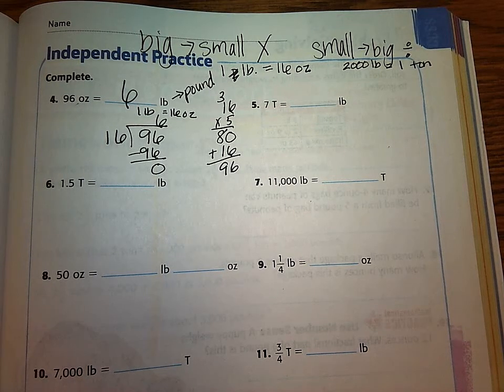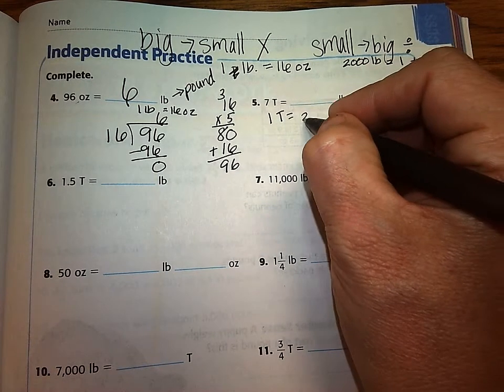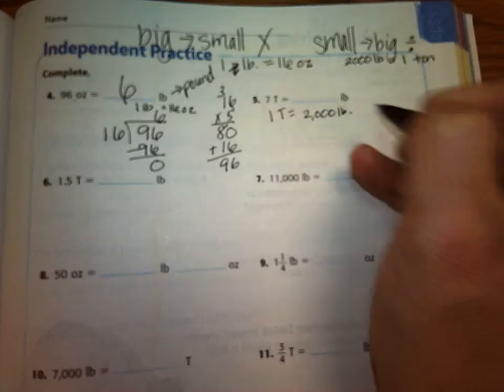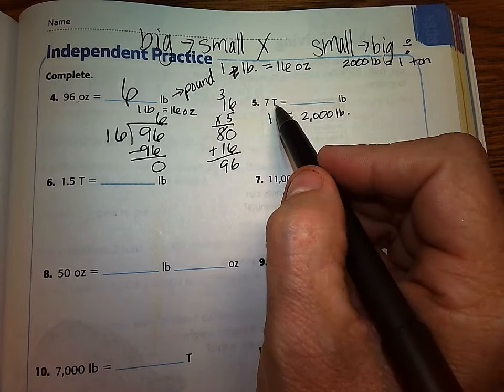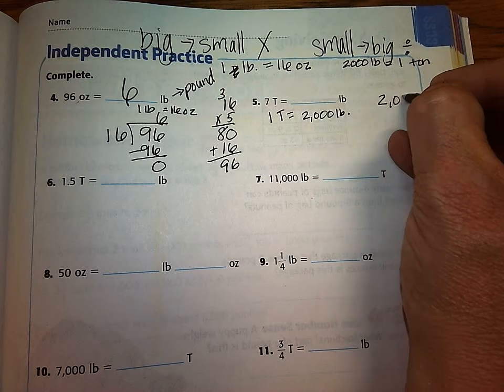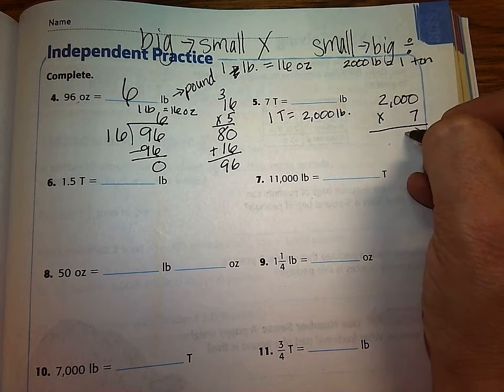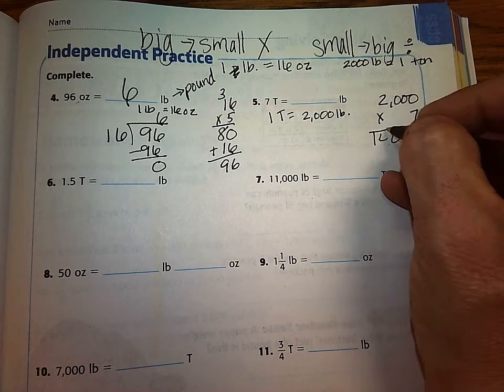Number 5, 7 tons is how many pounds? Well, 1 ton equals 2,000 pounds. So we have big to small, so we multiply. So 7 times 2,000. Now you can do it this way. 7 times 0 is 0, 7 times 0 is 0, 7 times 0 is 0, 7 times 2 is 14.